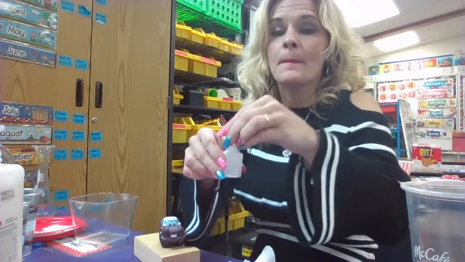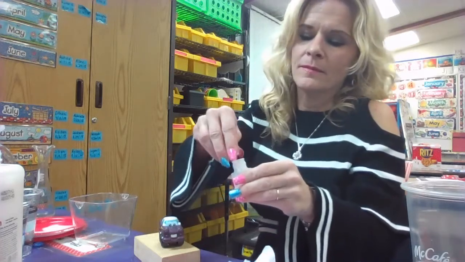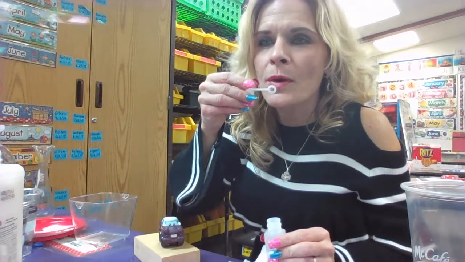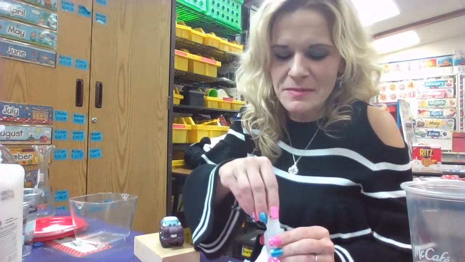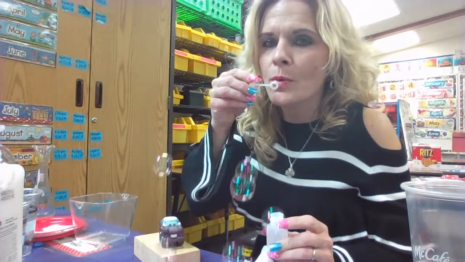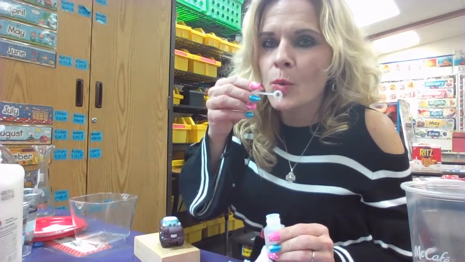It's a liquid. But if I blow into the liquid solution, that air fills up the space inside the bubble. So gases also have mass.